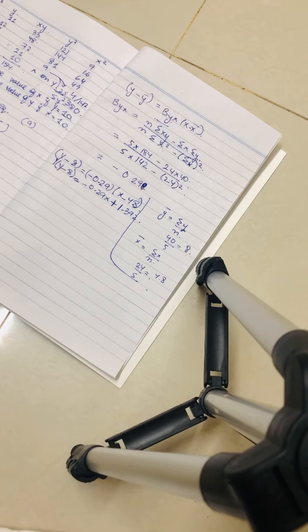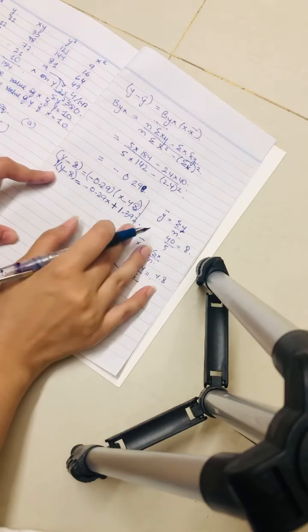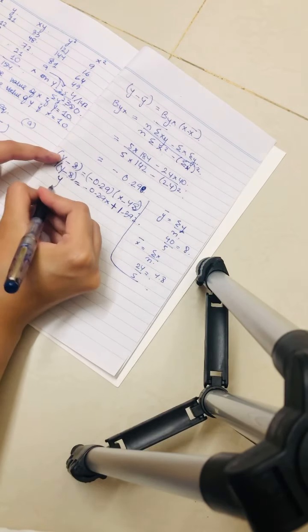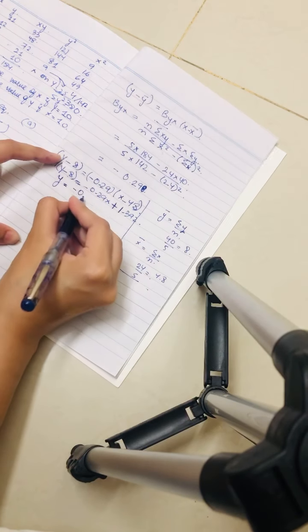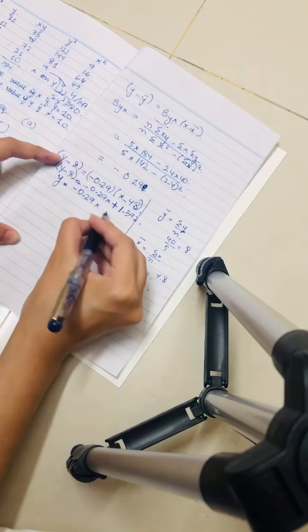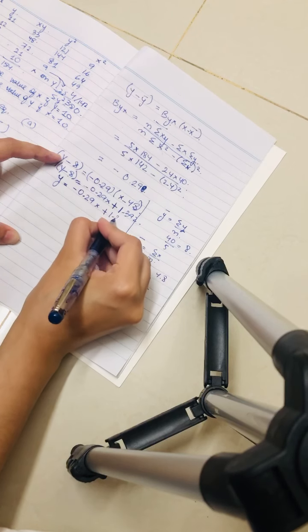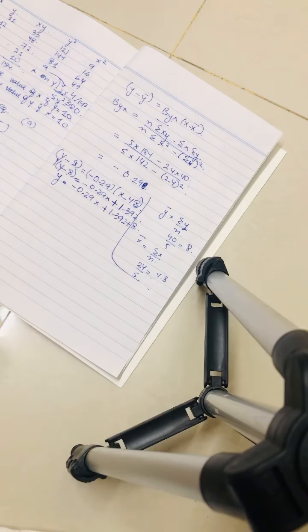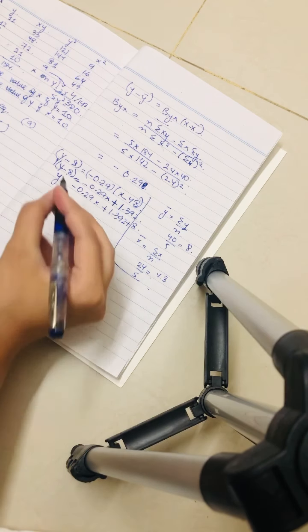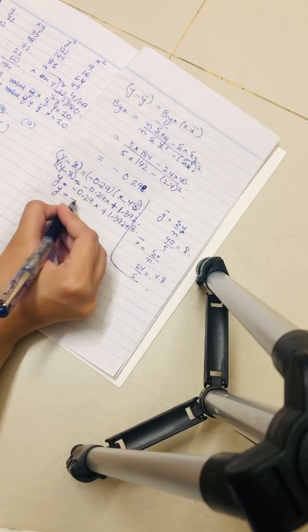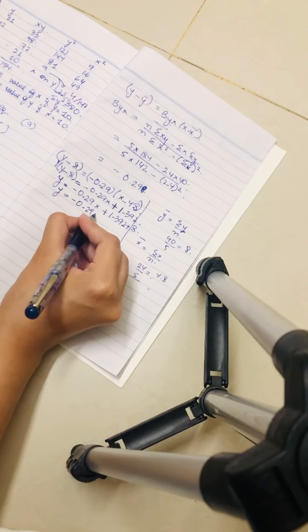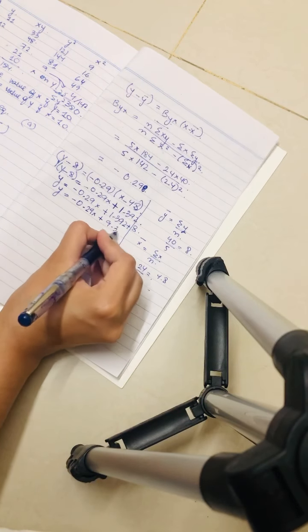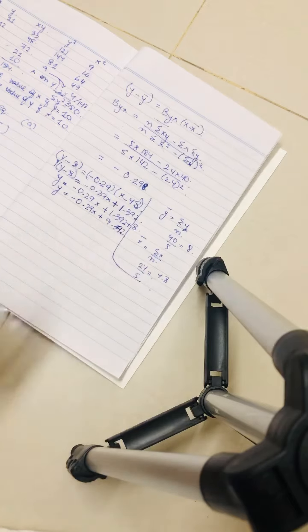Okay, so now we will be shifting this 8 here. y is equal to minus 0.29x plus 1.392 plus 8. So the answer will be, let me calculate, 1.392 plus 8. y is equal to minus 0.29x plus 9.392.